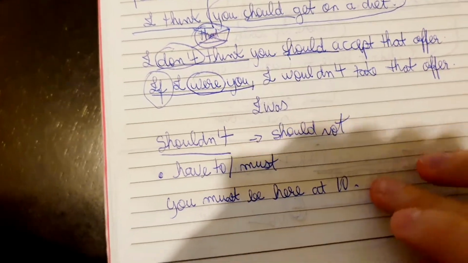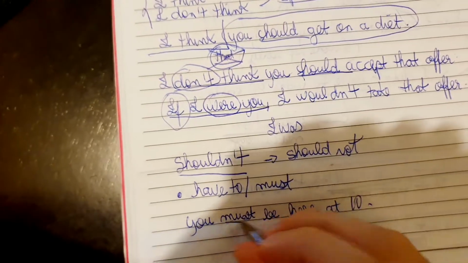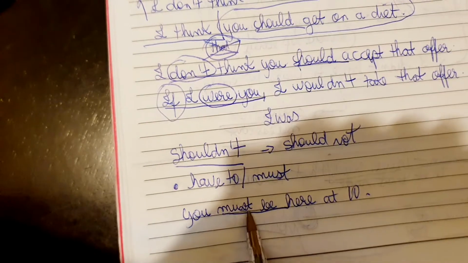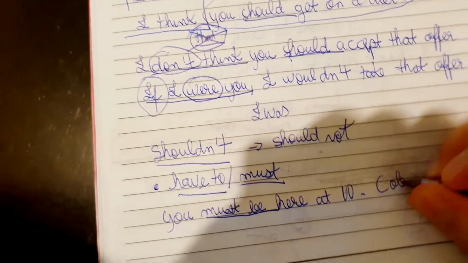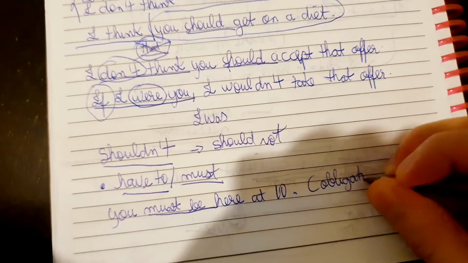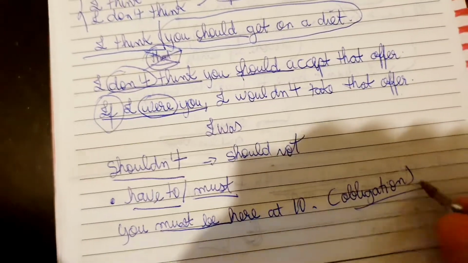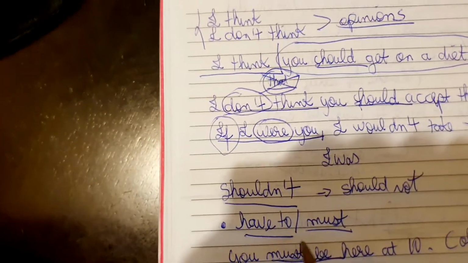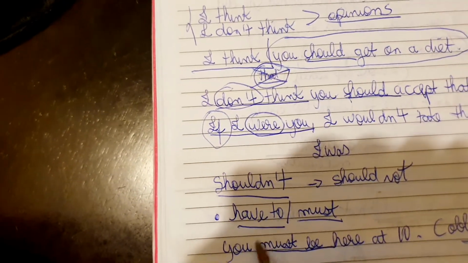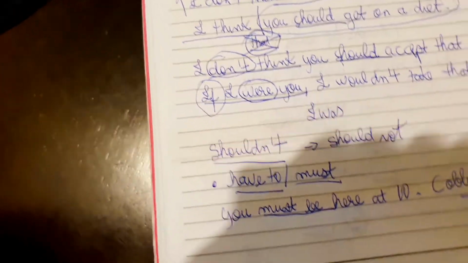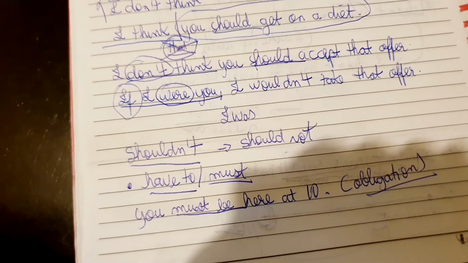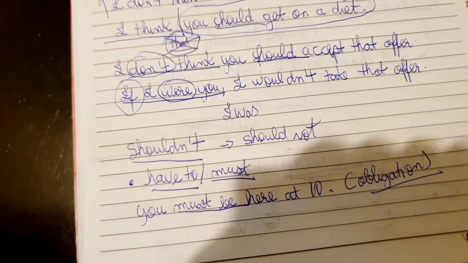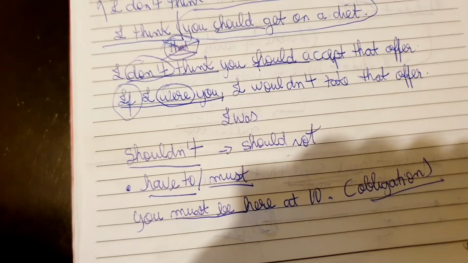No, it's not a recommendation. It's something that you are supposed to do. It's like an obligation. It's mandatory. So must and have to express stronger ideas in which you have no alternative at all. You have to do something because it's necessary, right?